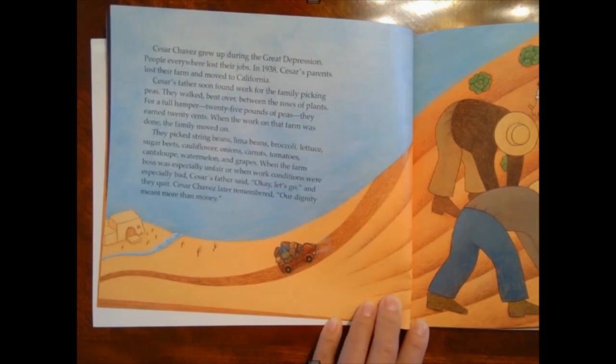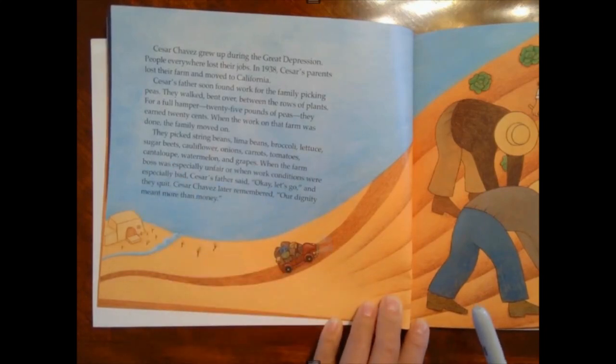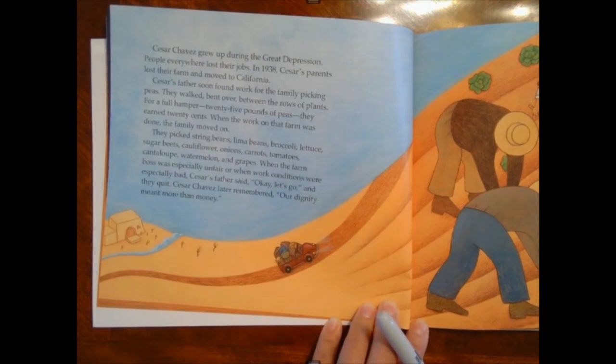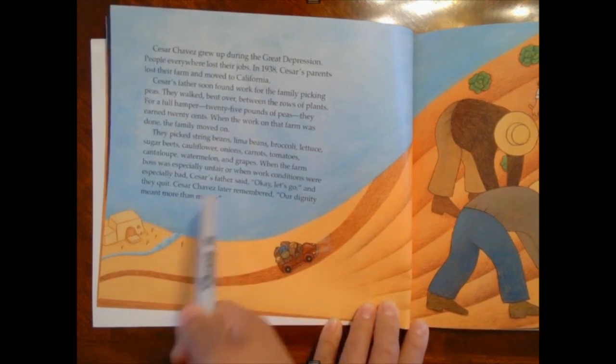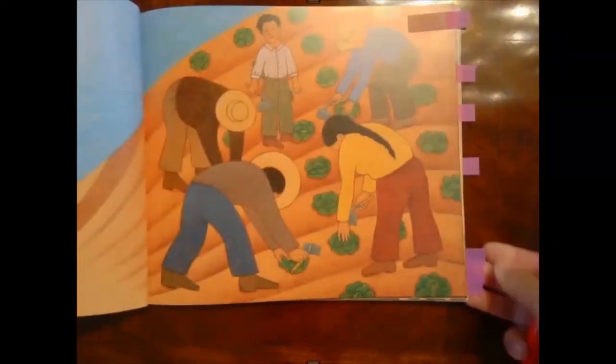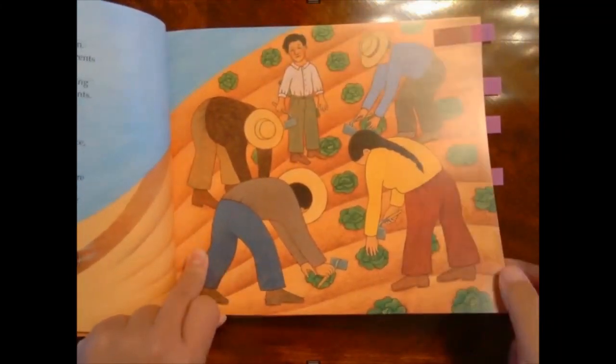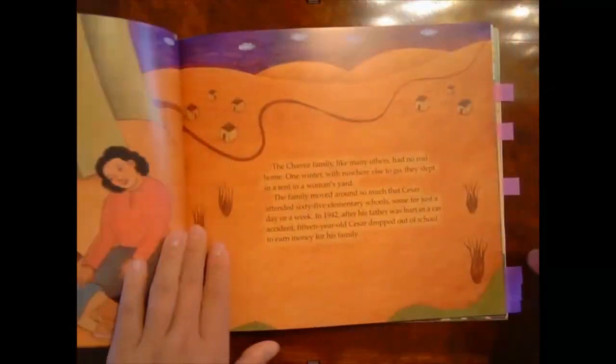They picked string beans, lima beans, broccoli, lettuce, sugar beets, cauliflower, onions, carrots, tomatoes, cantaloupe, watermelon, and grapes. When the farm boss was especially unfair or when work conditions were especially bad, Caesar's father said, "Okay, let's go." They quit. Caesar Chavez later remembered, "Our dignity meant more than money." Man, look at them all hunched over and in the hot sun for not very much money.